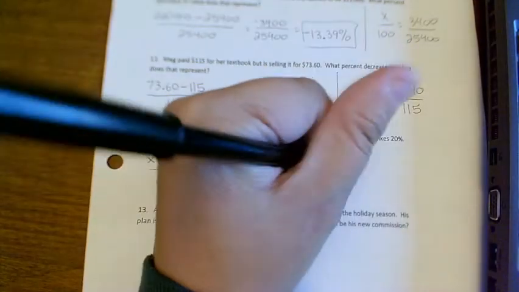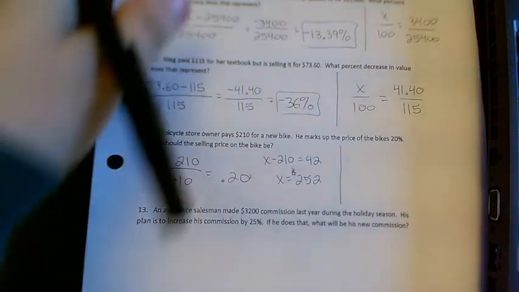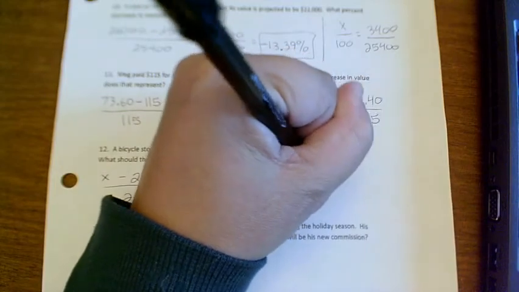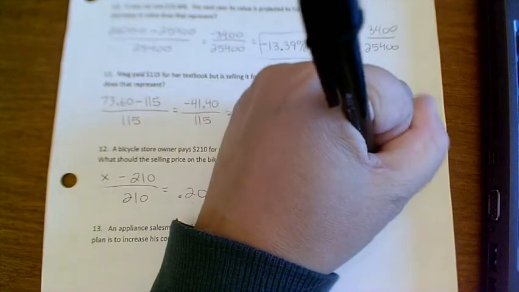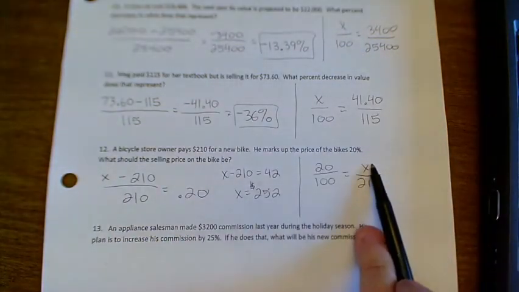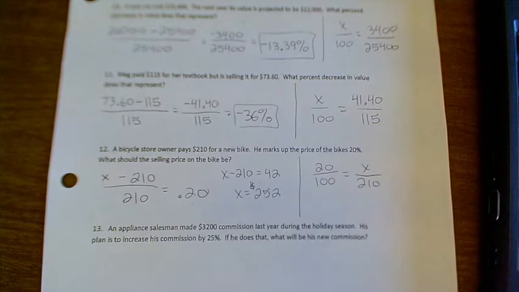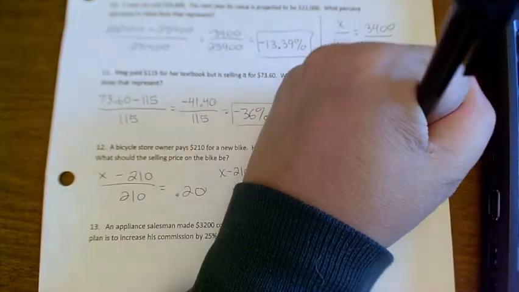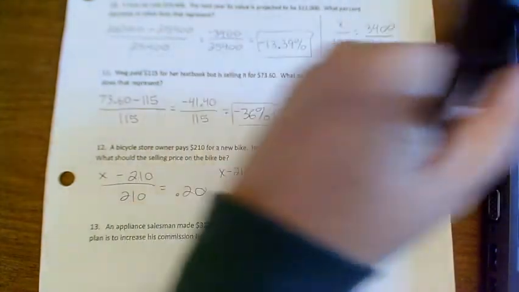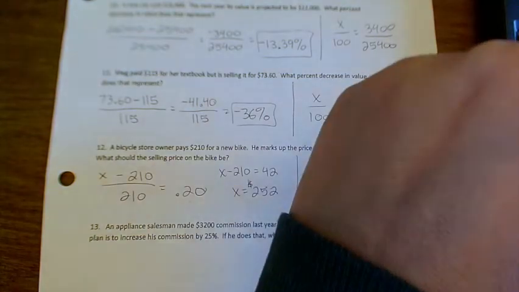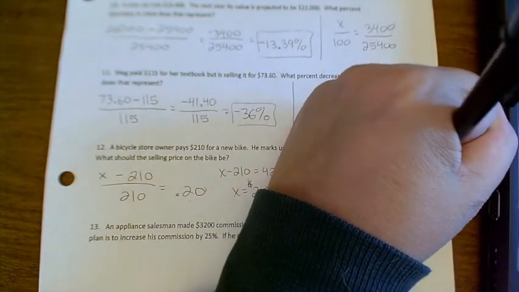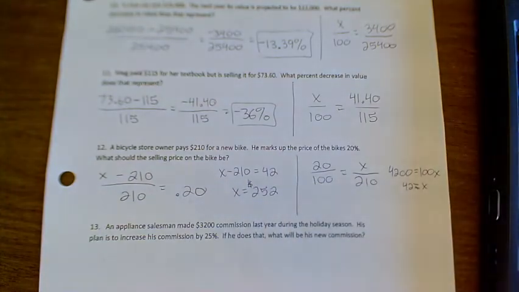Okay. Now, since this one is a little weird, if you thought about this in terms of a proportion, let's see. The 20% out of 100 is the markup. We know the bike was $210, so you would have to first find the price of the markup. So if you did that, let's see, 210 times 20 is 4,200, would be equal to 100x. So divide both sides by 100, and you would find out the markup price would be $42.